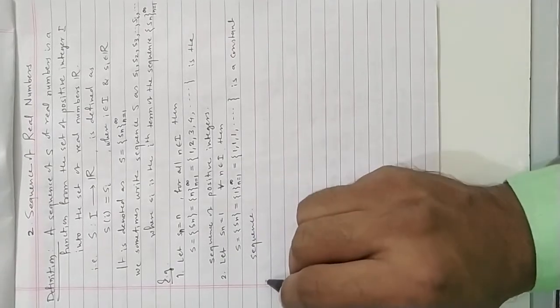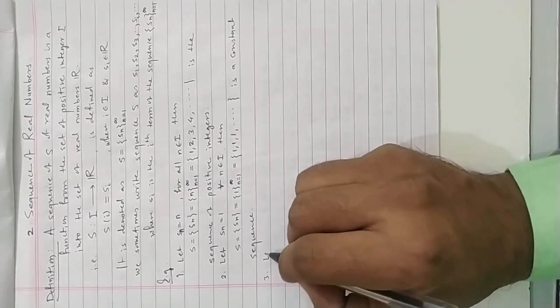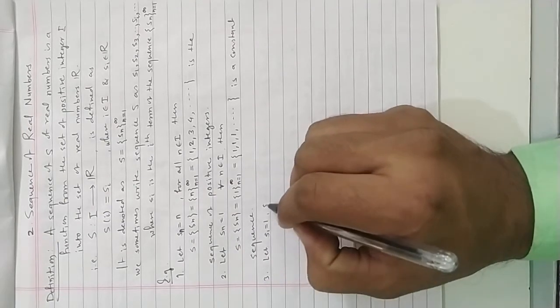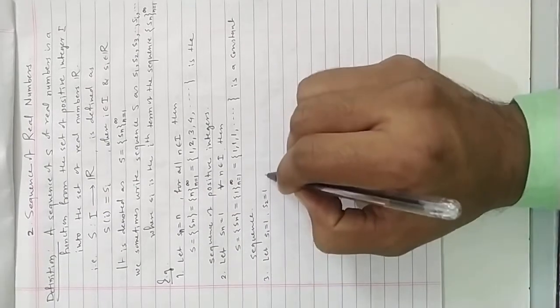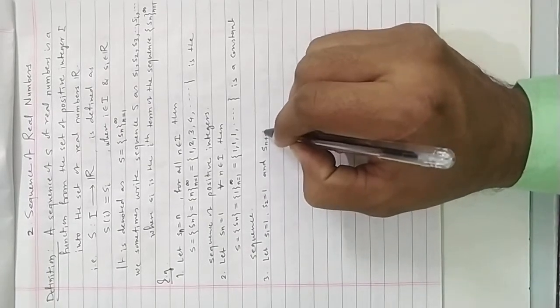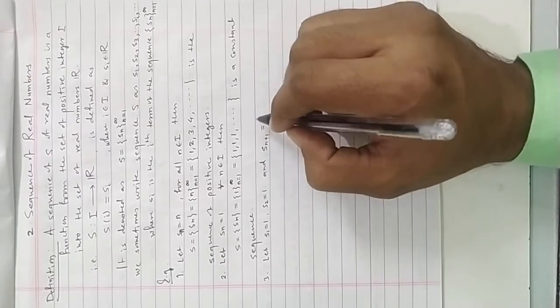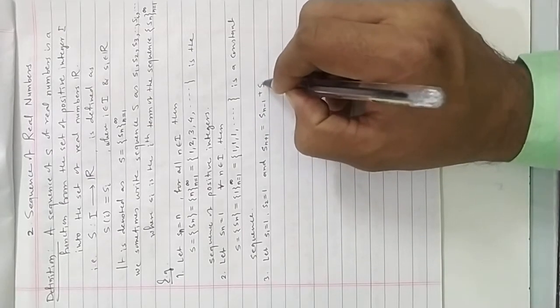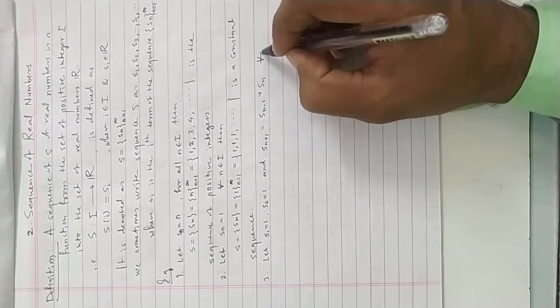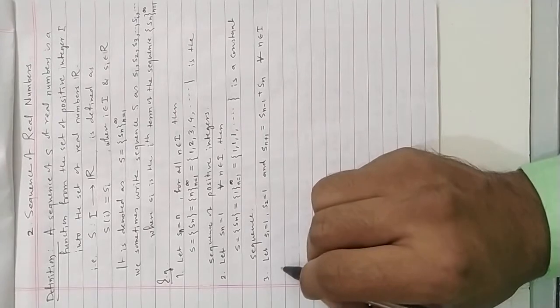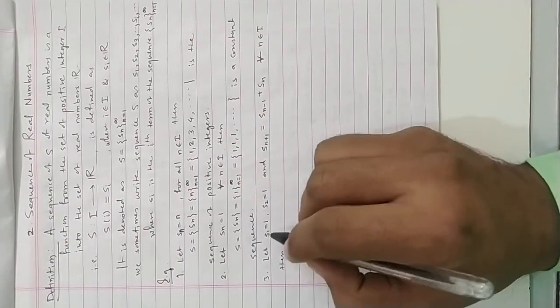Right. The next example, let me take the first term to be 1, the second term to be 1, and we define the n plus first term of the sequence to be the n minus first term plus the nth term of the sequence, for all positive integers n. Then can you guess what the sequence can be?